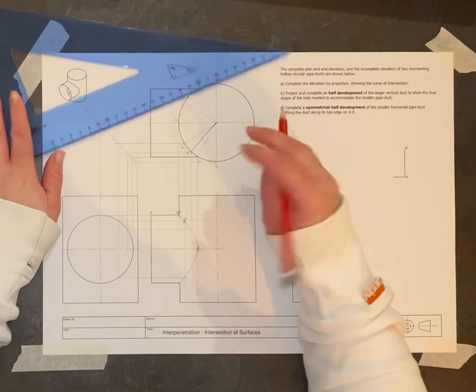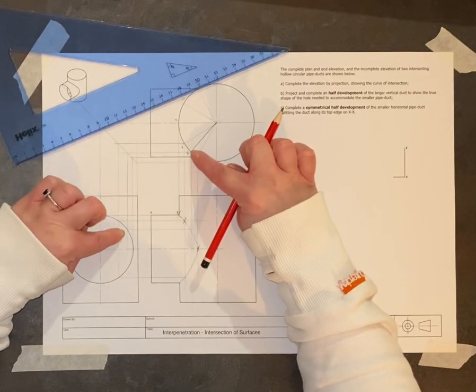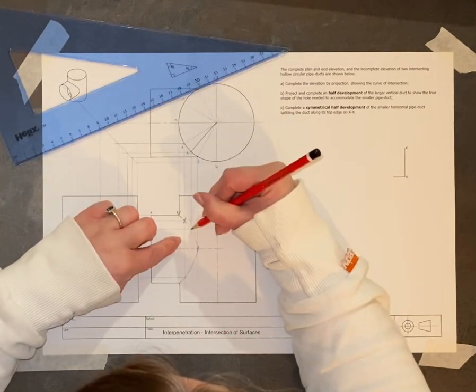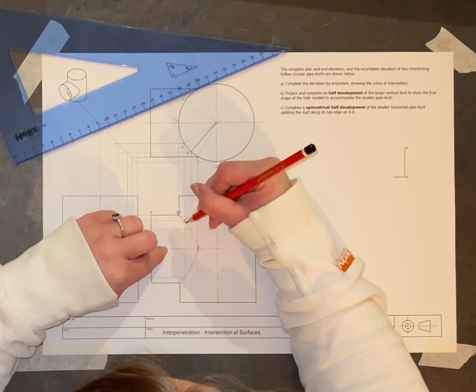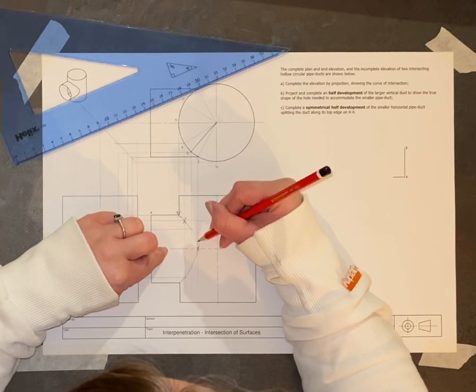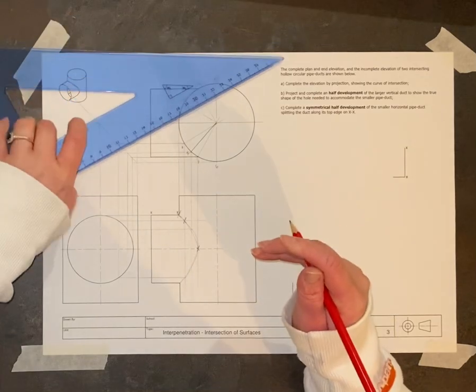So that is X there, and then there's X. That's my point. So you can see that I'm just slightly off. Just need to change that curve just slightly. See the bottom.